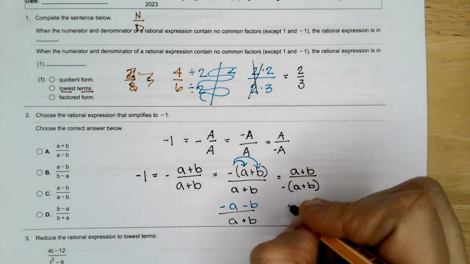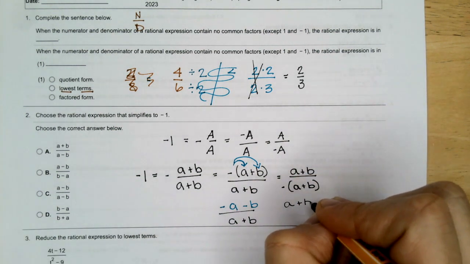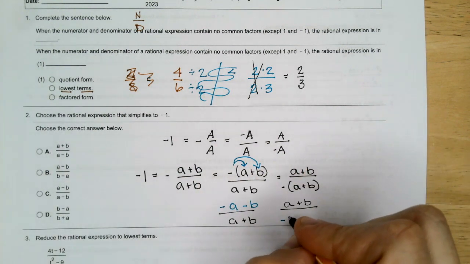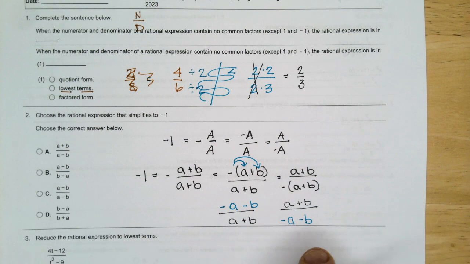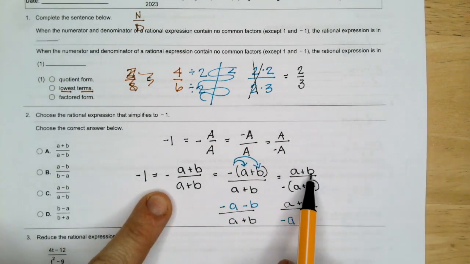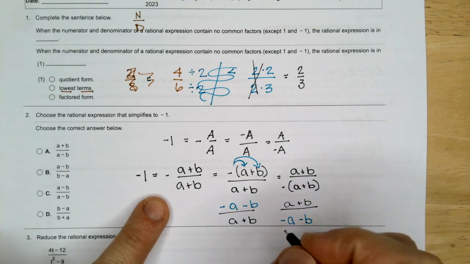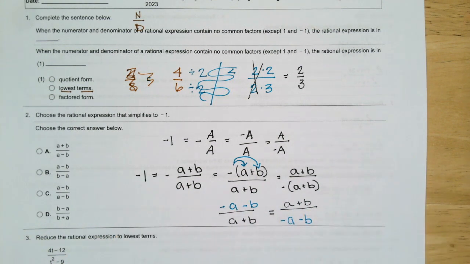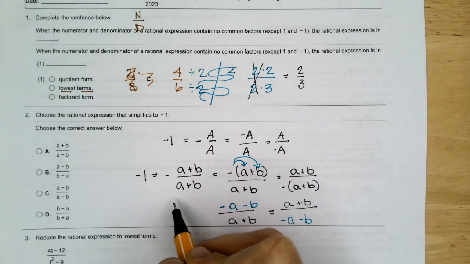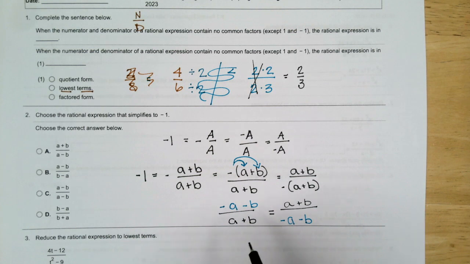We can distribute that negative sign, so we have a plus b on top, but when we distribute the negative sign, we have negative a minus b. So there are really 1, 2, 3, 4, 5 different ways to write -1 as a fraction if you have 2 terms on the top of your fraction and 2 terms on the bottom of your fraction.